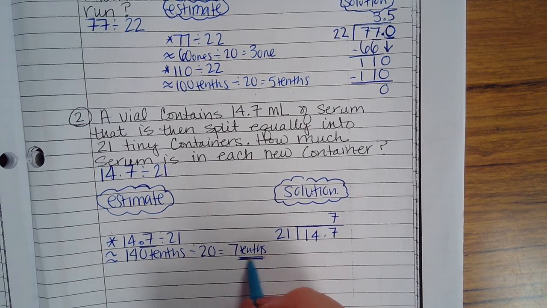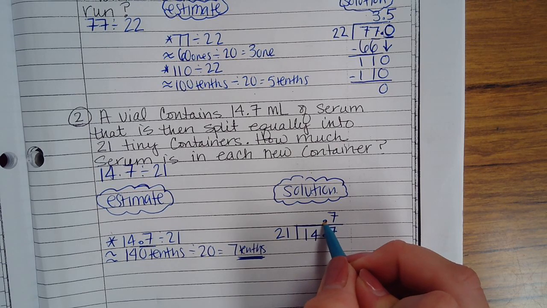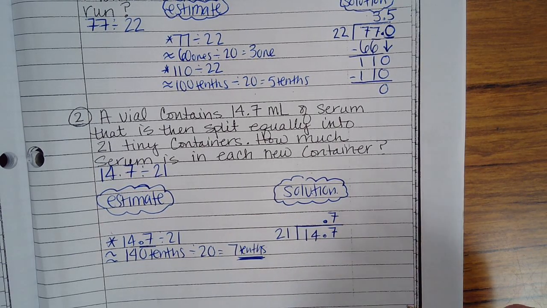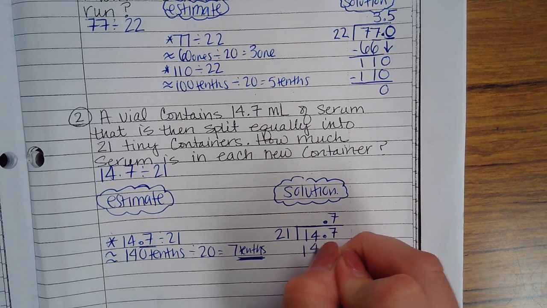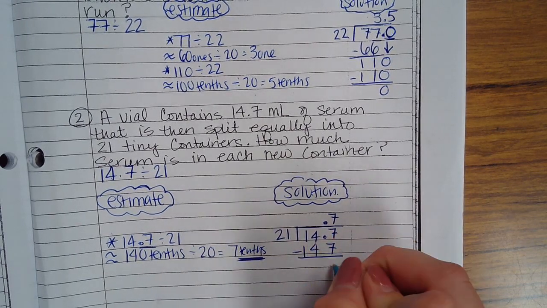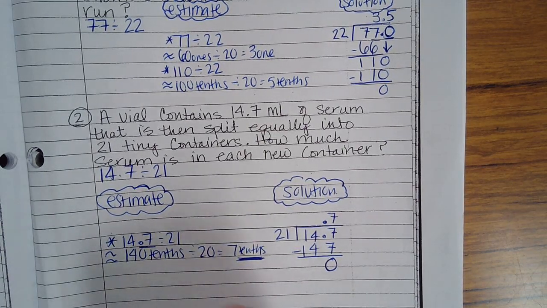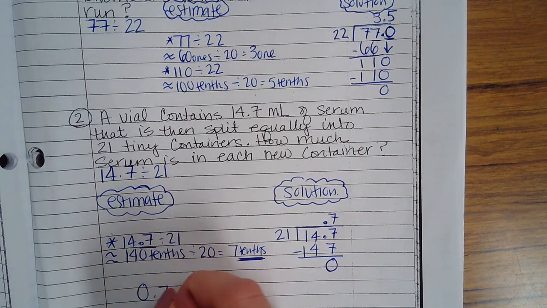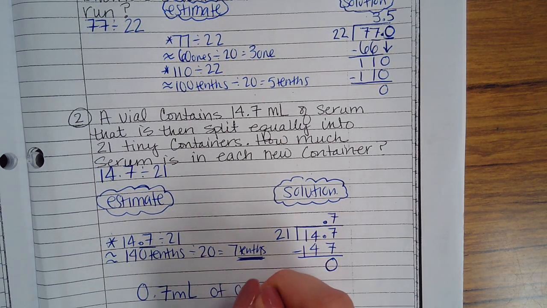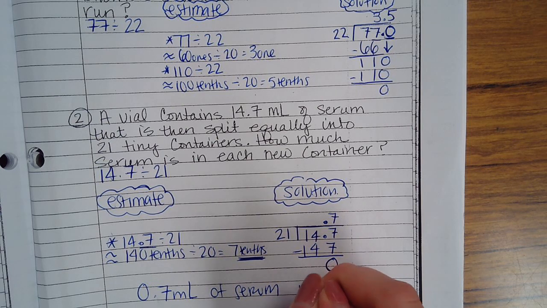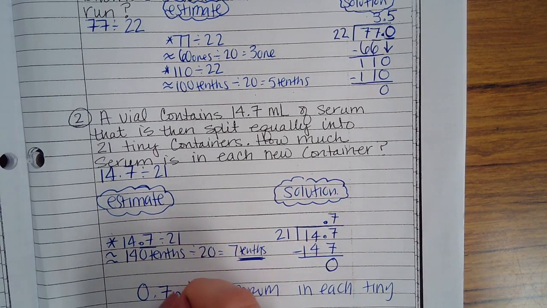Make sure it goes in the right column and the decimal point is in the right location. 7 times 21 is 147. Perfect, we come out with 0 remainder. So we have 0.7 milliliters of serum in each tiny container.